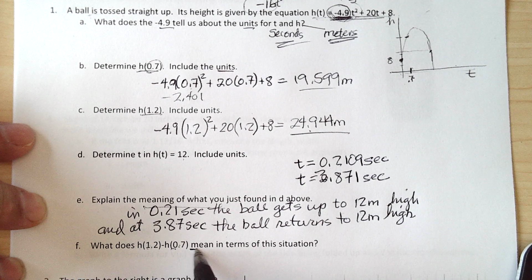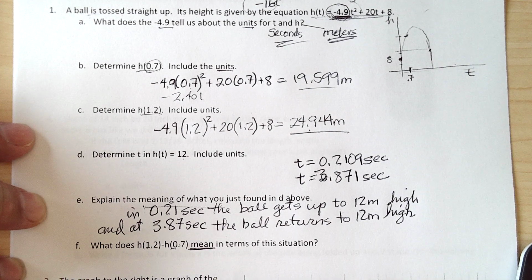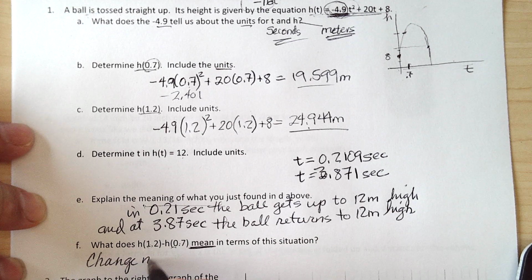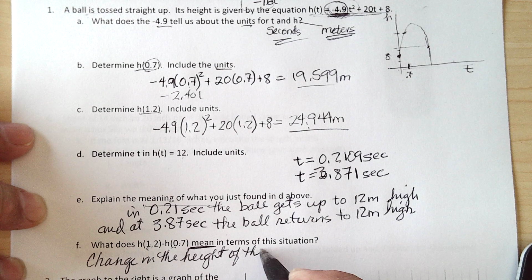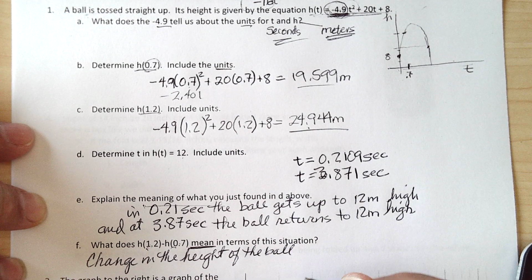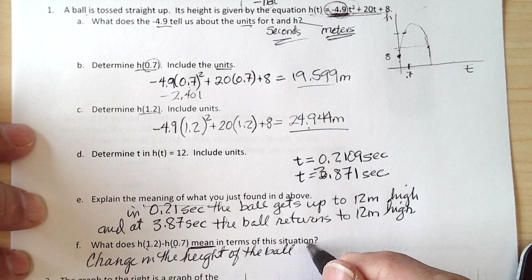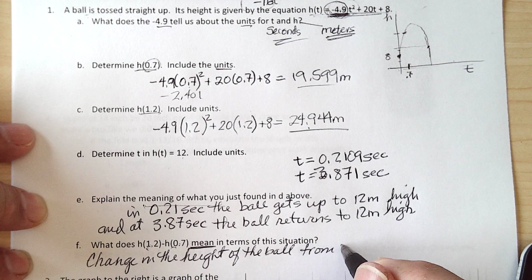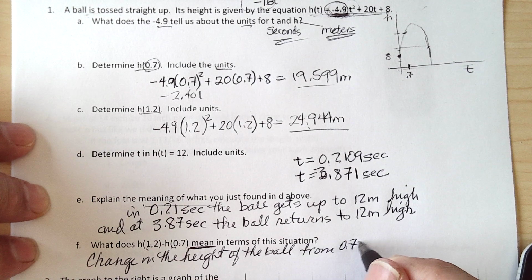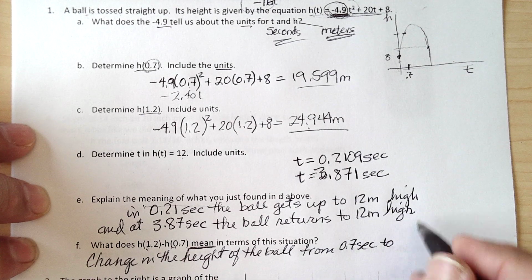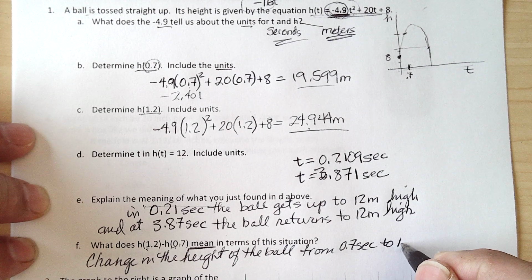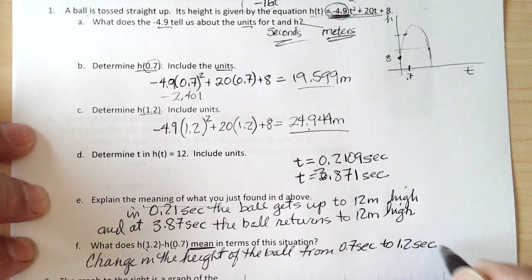But what I'm asking for the meaning of this, and it's the change in the height of the ball from 0.7 seconds to 1.2 seconds.